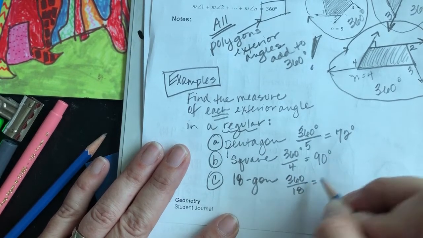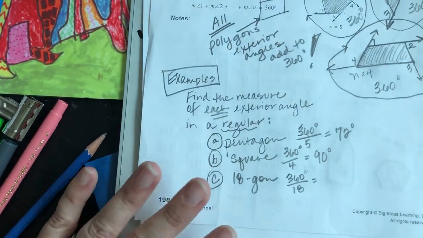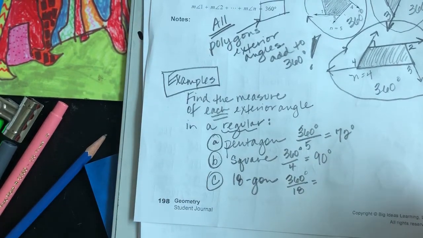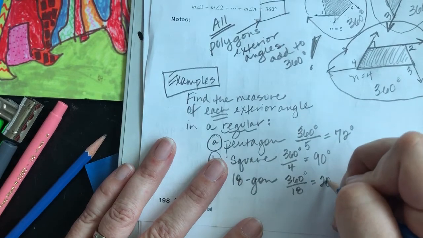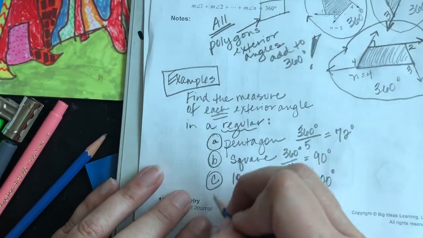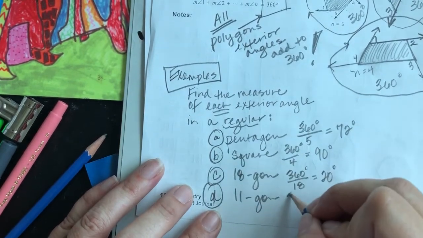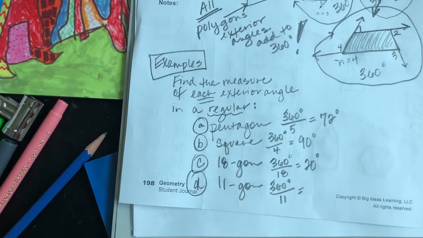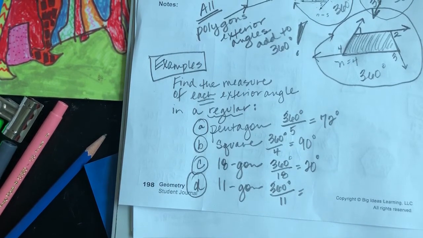I don't have a calculator handy. 20? Those would each be 20 degrees. You guys see how it changes? Let's throw one more on here, an 11-gon. 11 sides. This is probably going to be a decimal. It could happen. I think that's why I wanted to put it in our notes. If it has 11 sides, we're still doing 360. This is exterior angles. We always go back to 360.